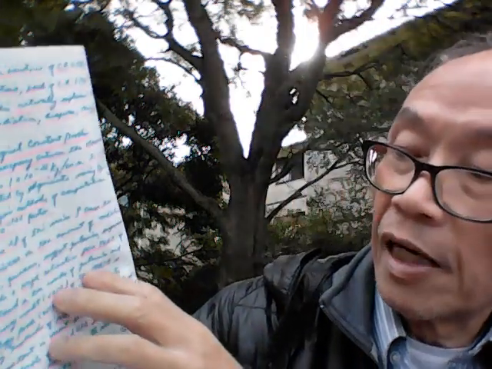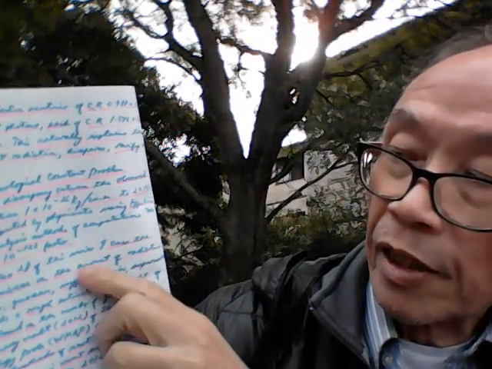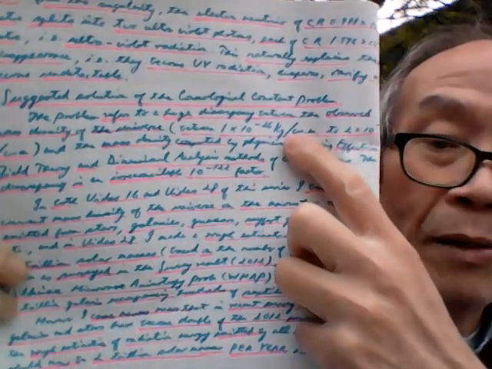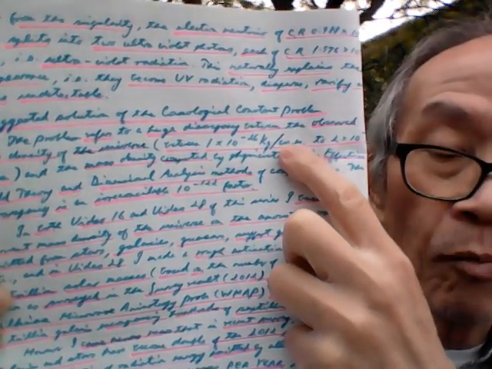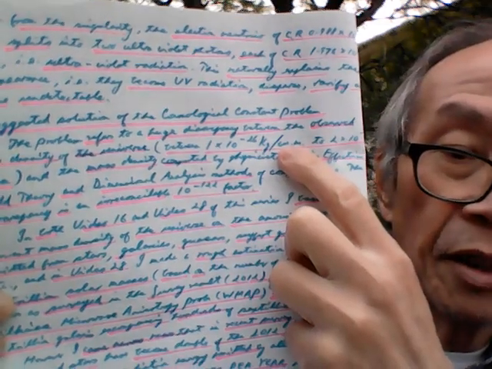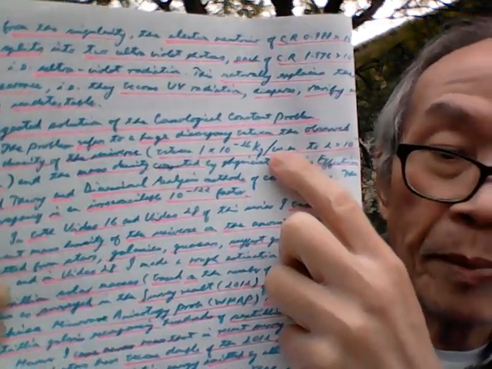This is a much nearer match to the astronomers' observation of 1 to 2 times 10 to the power minus 26 kilogram per cubic meter. This is much nearer, although it's not the same, of course.